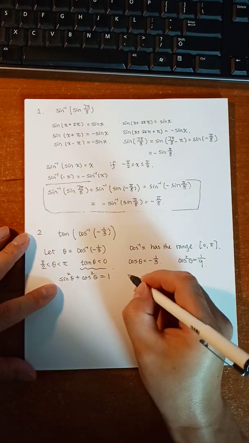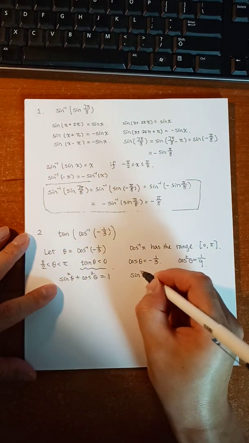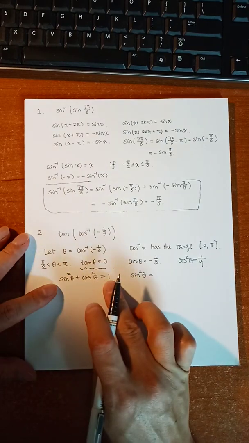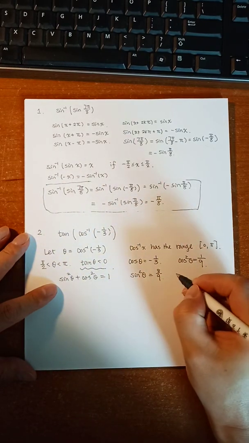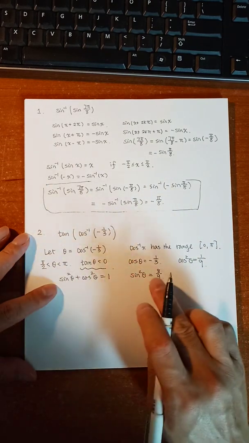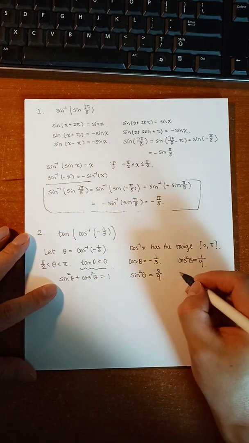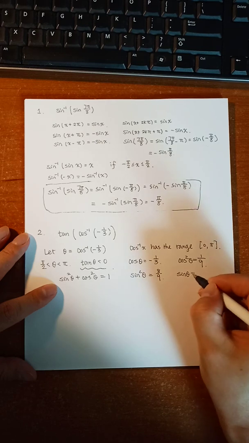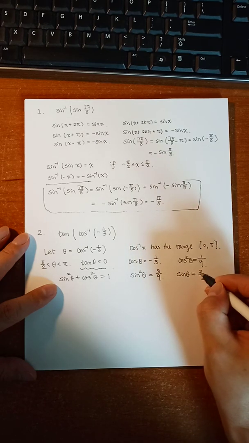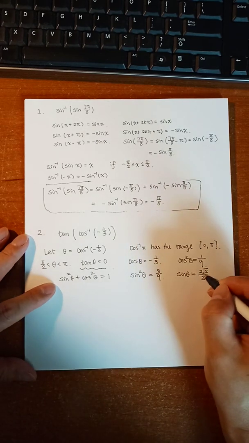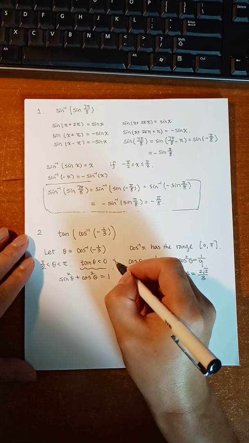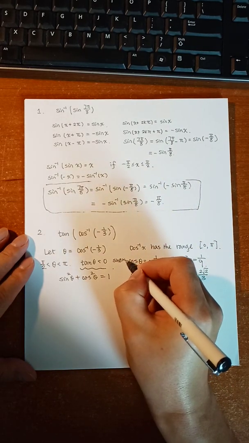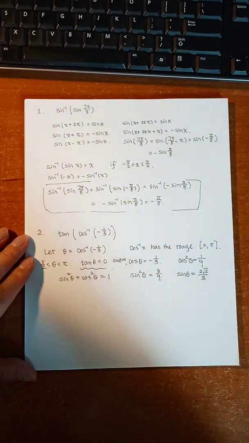So this implies sine theta squared plus 1/9 is equal to 1, so sine theta squared is equal to 8/9. And remember, it's in the second quadrant, sine is positive, so sine theta is equal to 2 times square root of 2 over 3. It's positive. I emphasize here, sine is positive, tangent is negative.